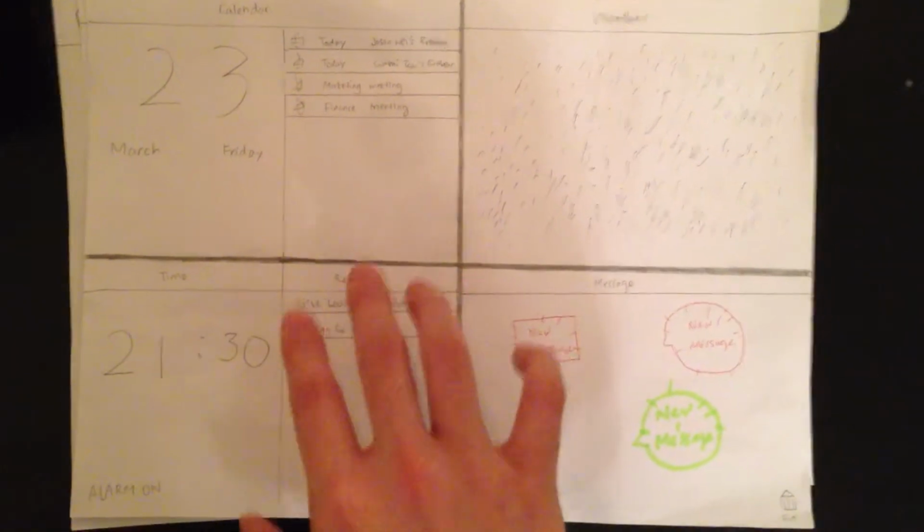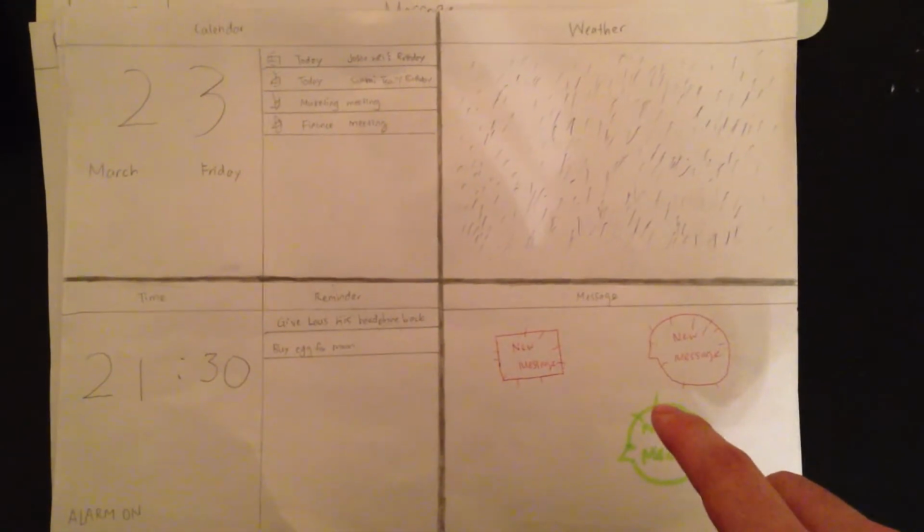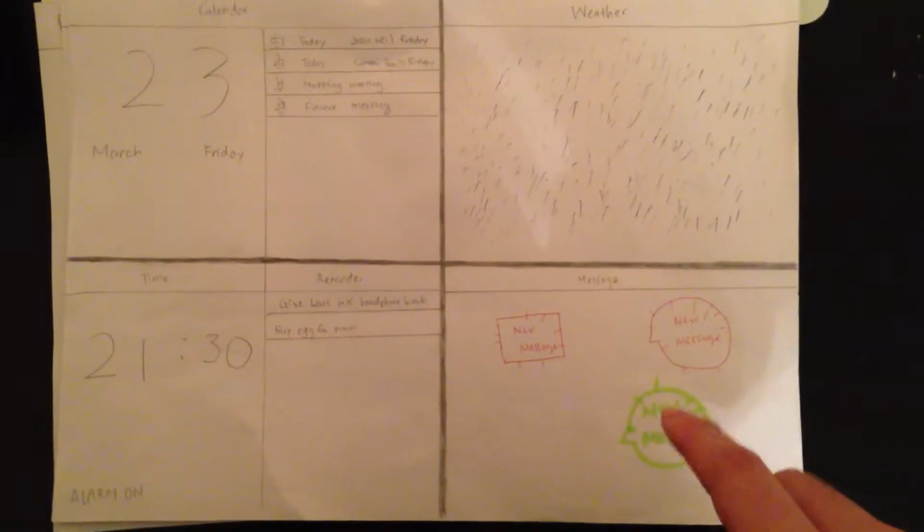And here is the reminder. The user can add things onto the reminder, or simply add things on their iPhone calendar, and it also automatically shows here. Oh no, actually, my mistake. The iPhone reminder will automatically show here. This function is one of the core functionalities of my smart digital noticeboard design, and I'm going to go into detail now.